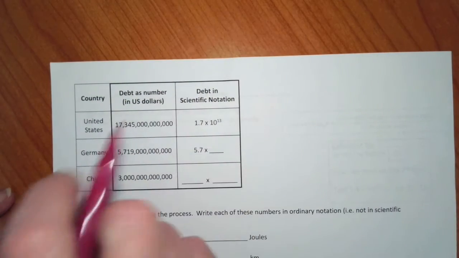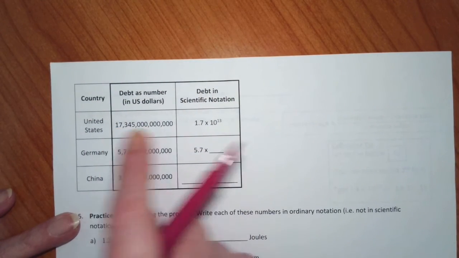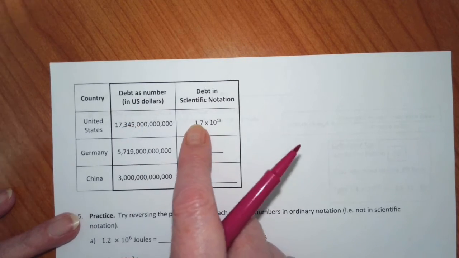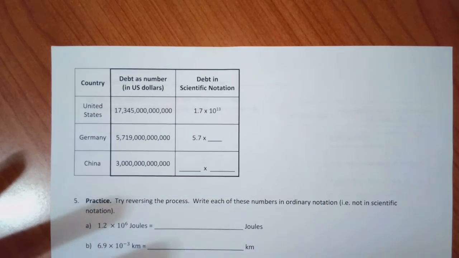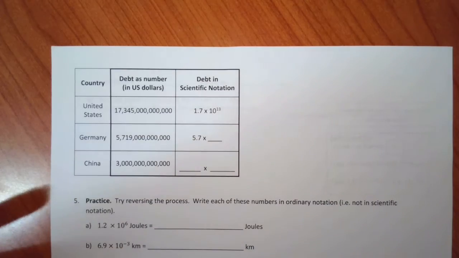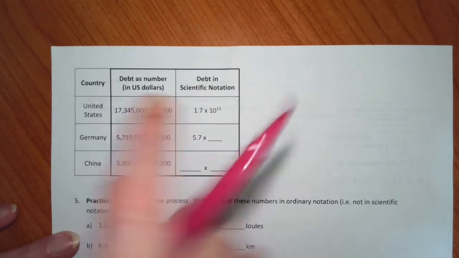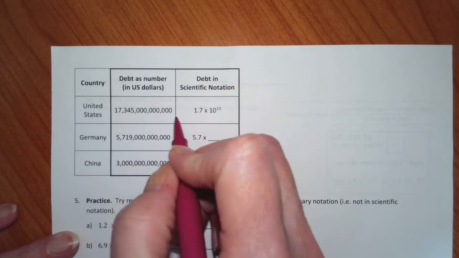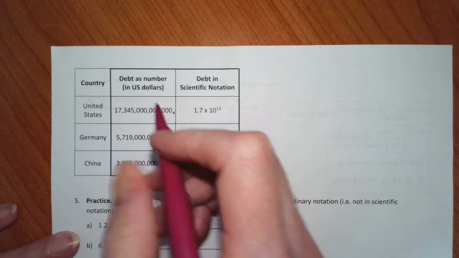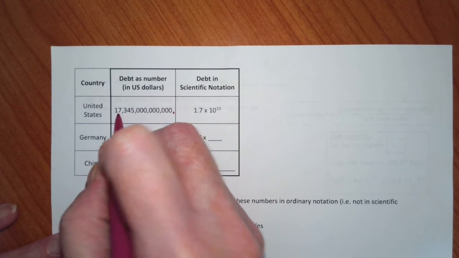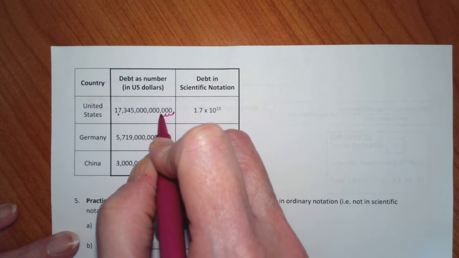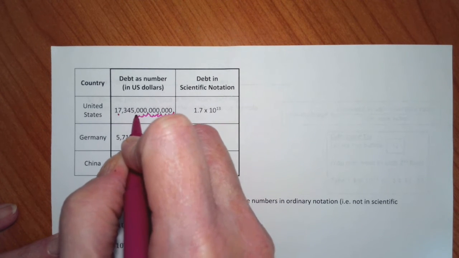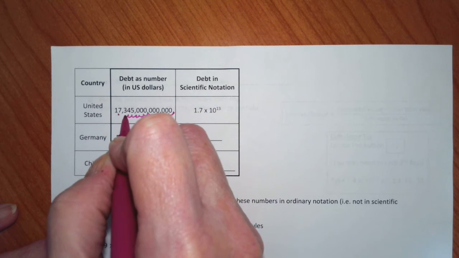Okay, so this number was given before. This is 1.7. Notice, usually it only goes to a couple of decimal points. Don't worry about it too much. But here, since this is a large number, it's going to be a positive exponent, but I am taking this decimal point here and moving it over here. 1, 2, 3, 4, 5, 6, 7, 8, 9, 10, 11, 12, 13.